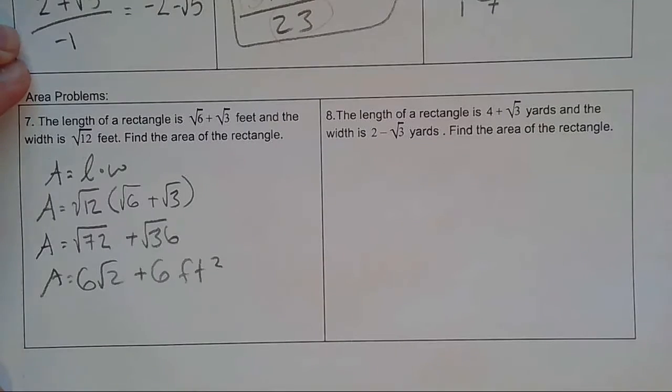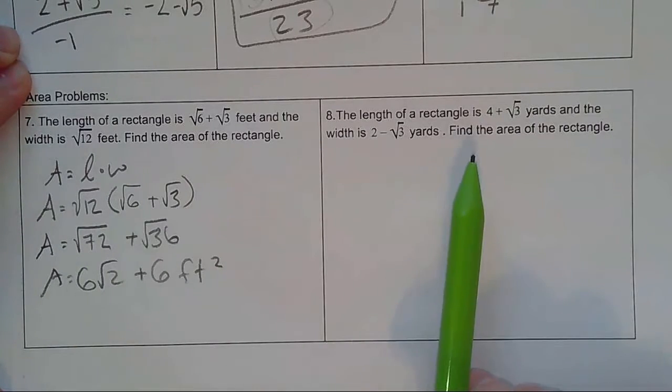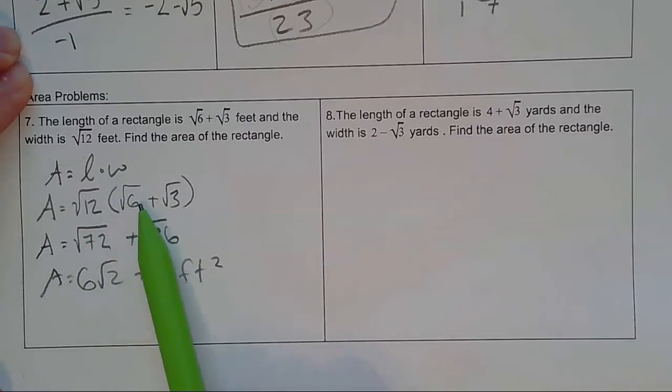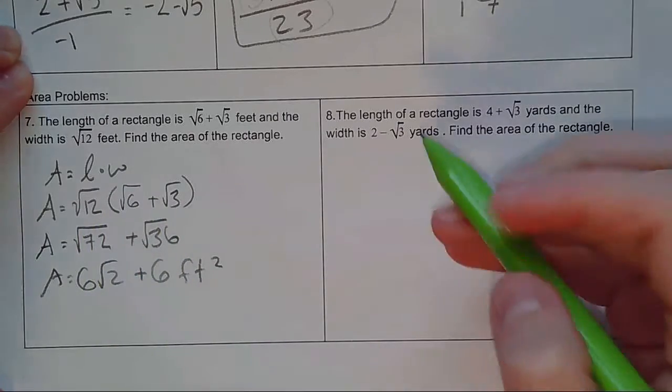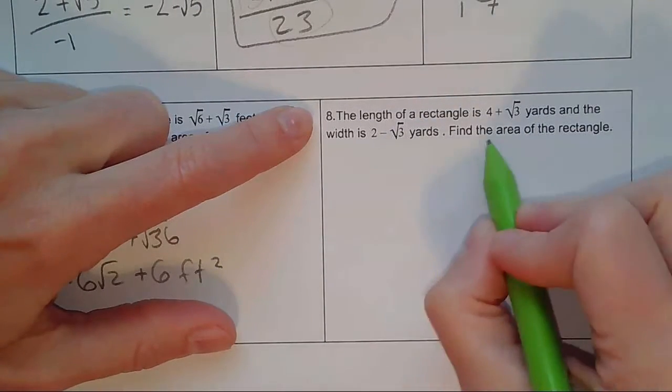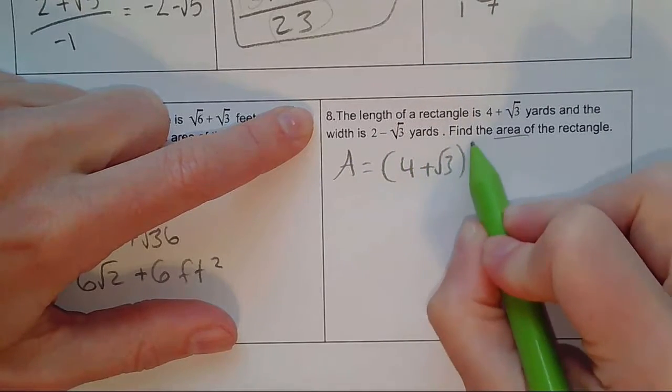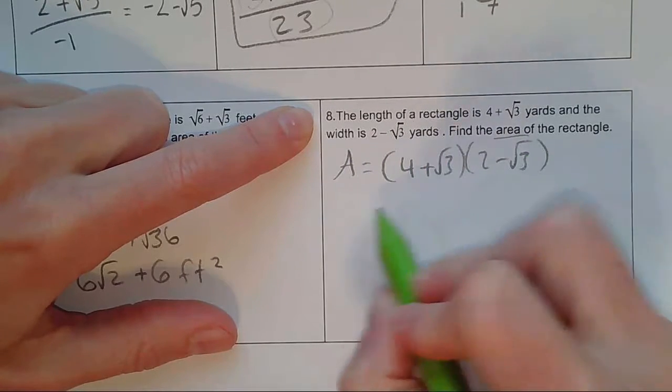All right, to save time, I'm just going to go ahead and skip one of these. These are both area problems. One just happens to have a monomial times a binomial. You just distribute, and then you get this. Okay, but the other one, the length, so it says find the area. Area is the length times the width. So I do want to go ahead and make sure we look at this guy.